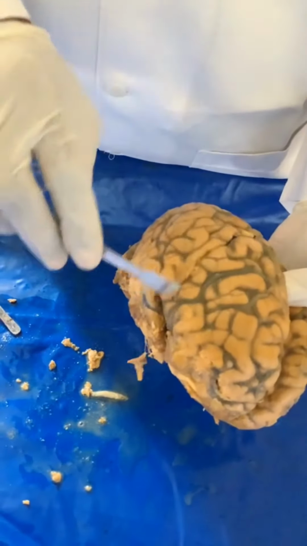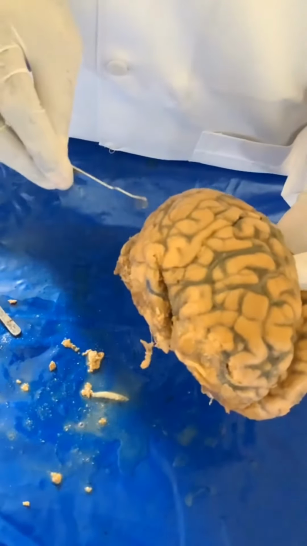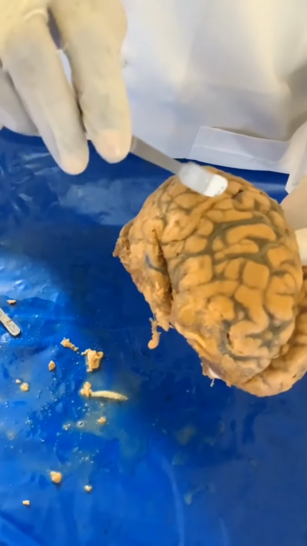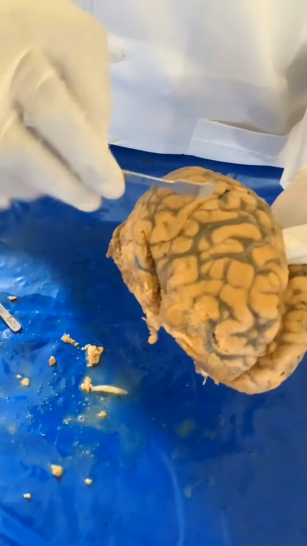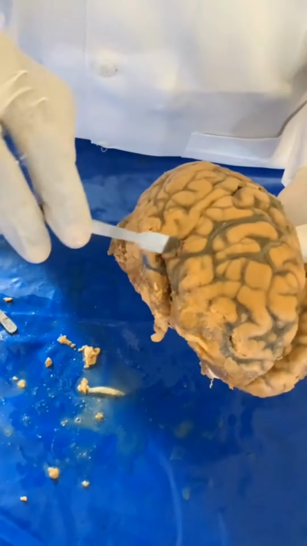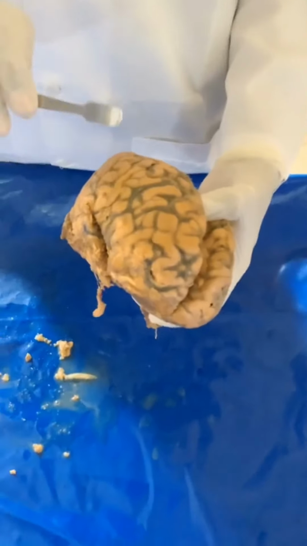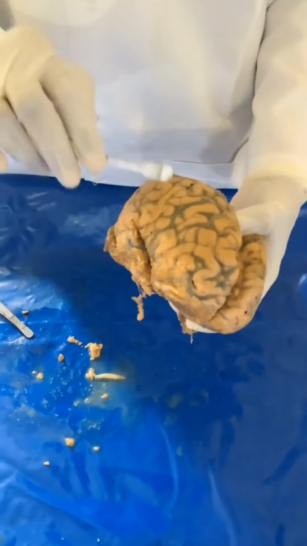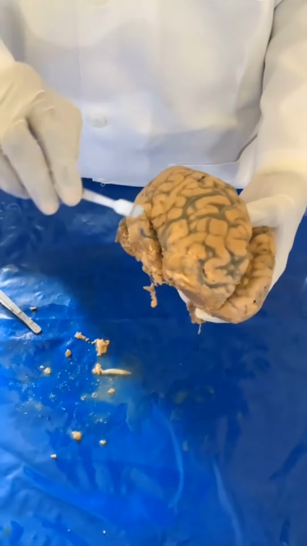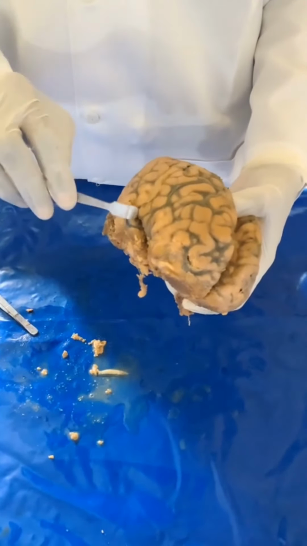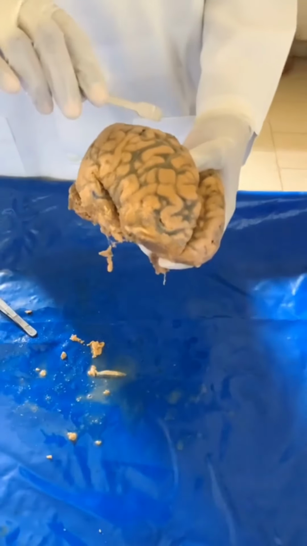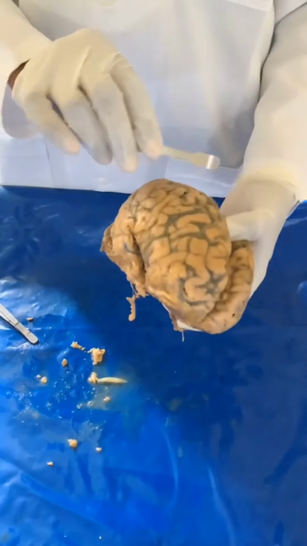And this large gyrus is what we call the precentral gyrus, because it is anterior to the central sulcus, or what we call the motor cortex.